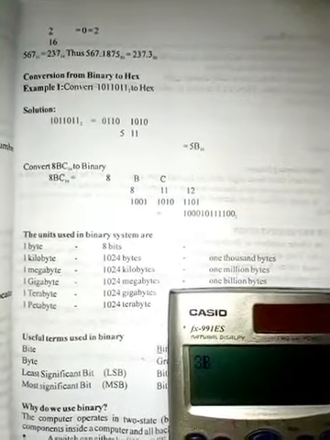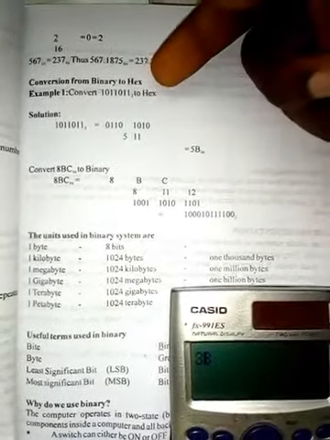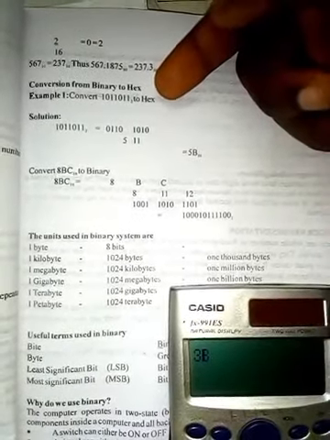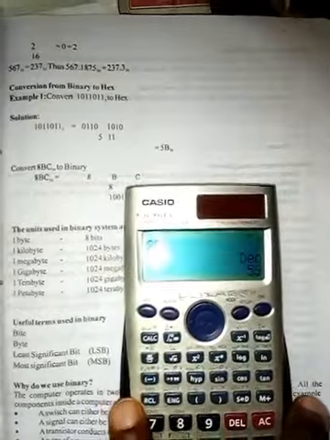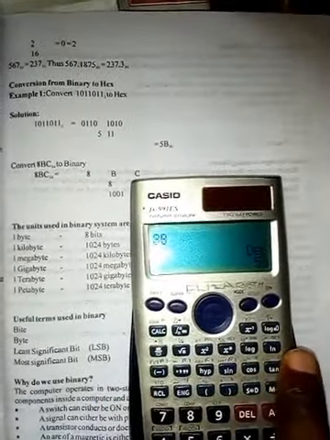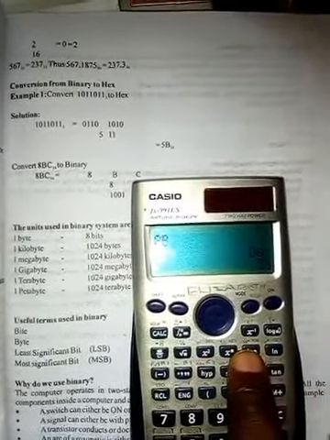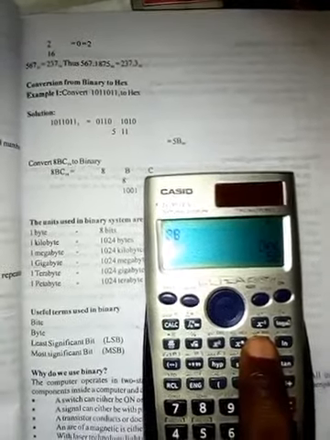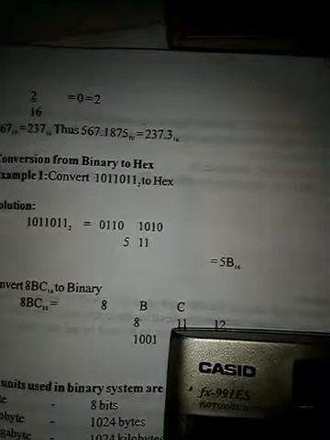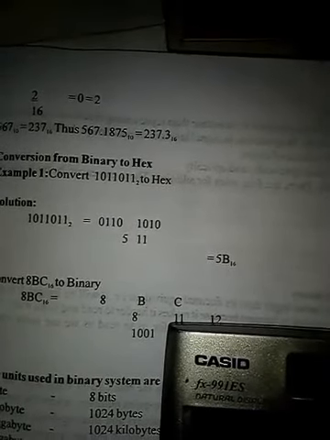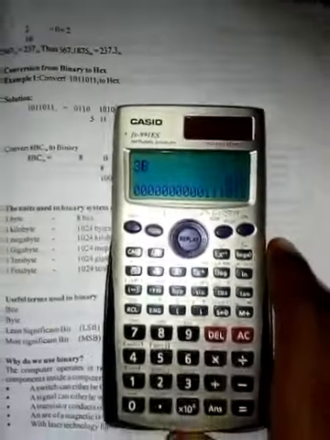In this next one, example 1 here, you're told to convert 10110011 to hex, right? That's hexadecimal. So simply switch your calculator from DEC to hex to binary now. Why is it binary? The question was given in binary form. So you click on BIN, and now this is your question here. 10111011. So you type that in your calculator.